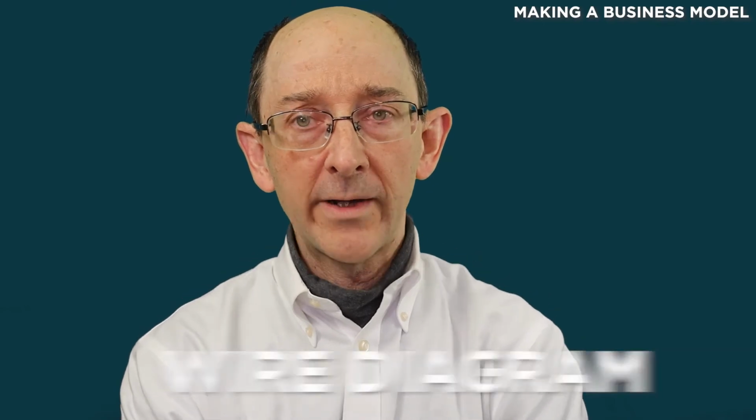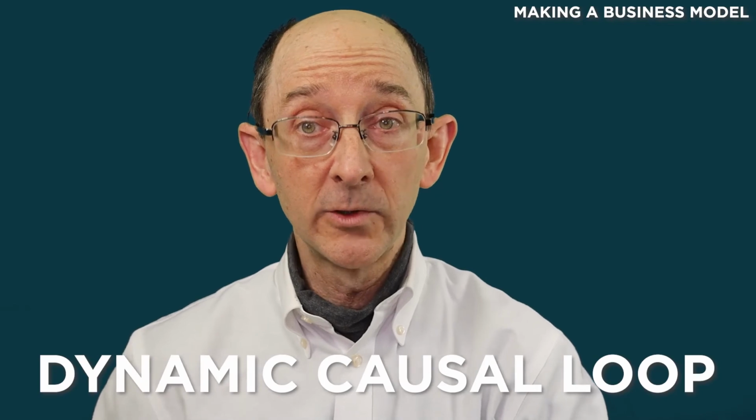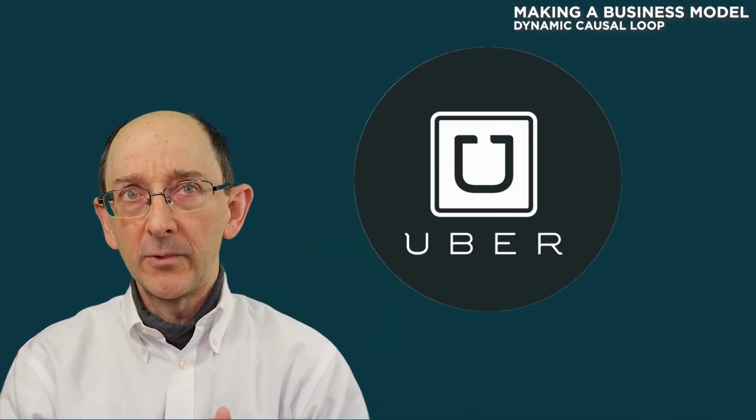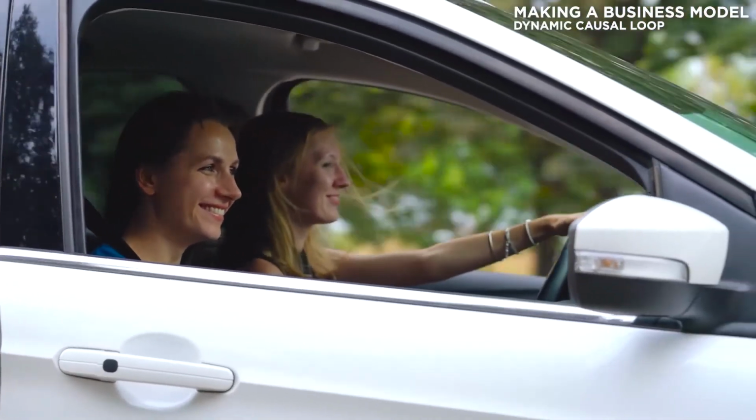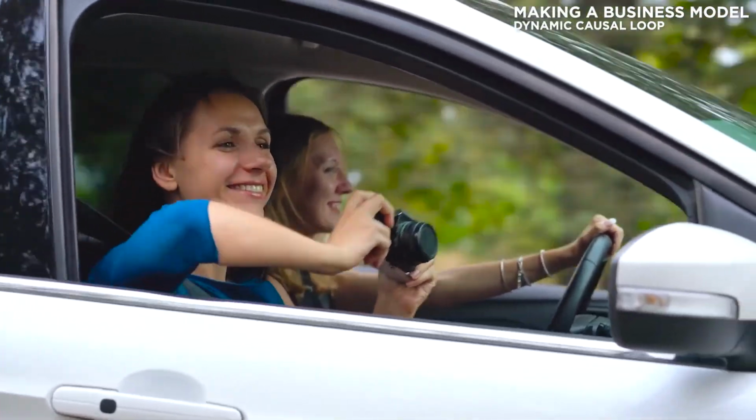So that means that we've talked about wire diagrams, we've talked about SciPoc graphics, and we've talked about the business model canvas, which is a combination of graphic and written explanations. We can also have business models that are dynamic causal loops, where we can see how one activity reinforces another activity. Uber, which everyone will be familiar with, provides ride sharing and other matching kinds of services.